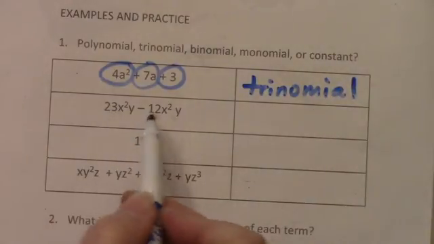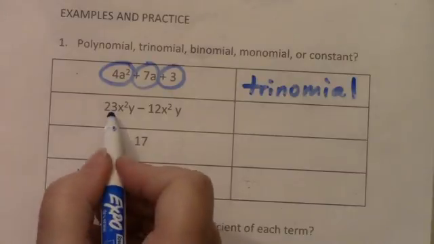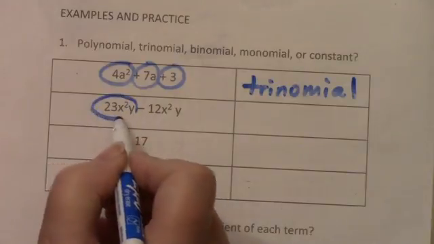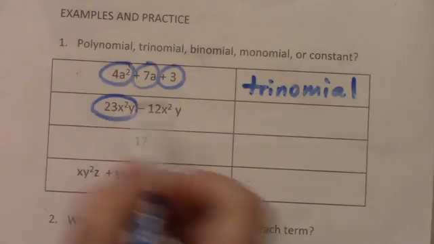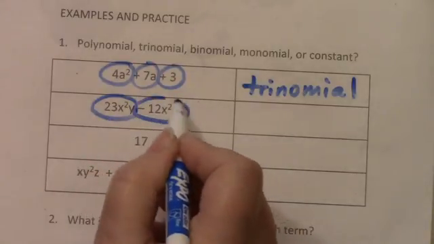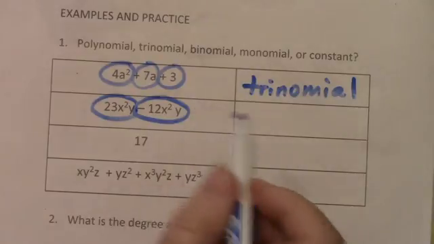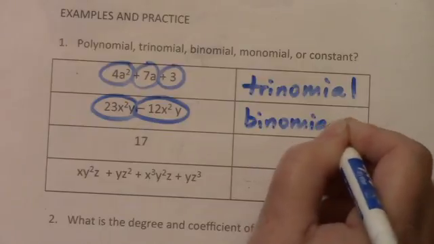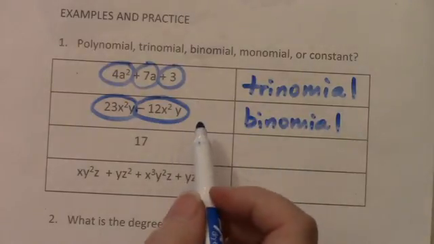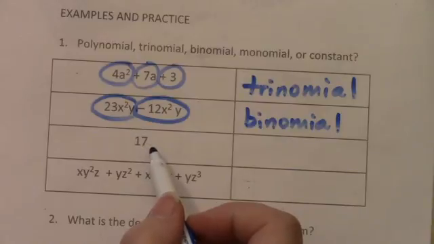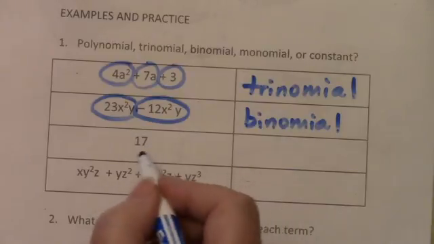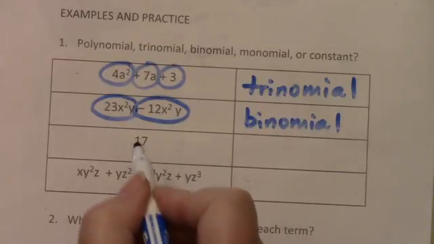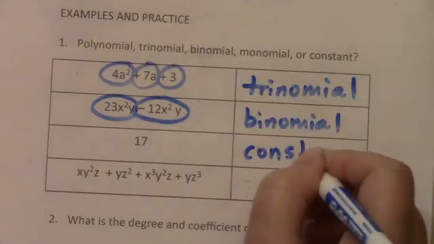This one, even though it's longer, we're not counting how many variables or exponents, but how many individual terms. Well, 23x squared y is all one term, and then the negative 12x squared y is another term. And this is two of them, so this is a binomial. Now, this is a term, but more specifically, it's a constant because it has no variable following it. It's constantly 17. No matter what we do with this it's always 17. It is a constant.